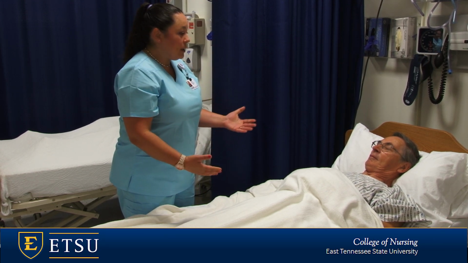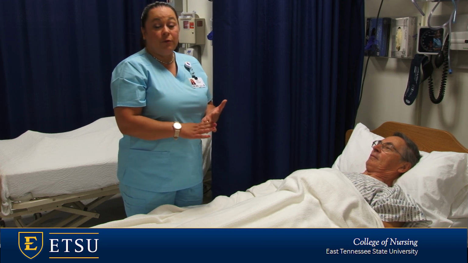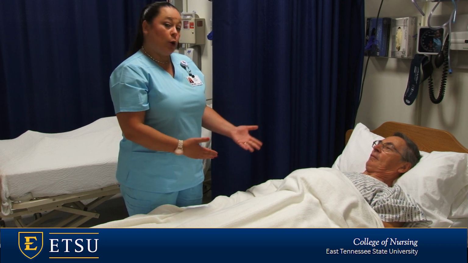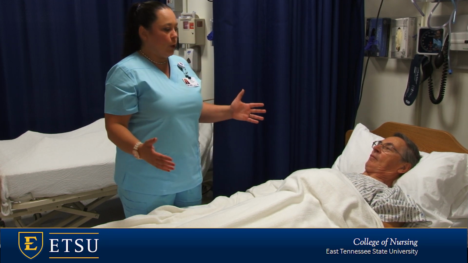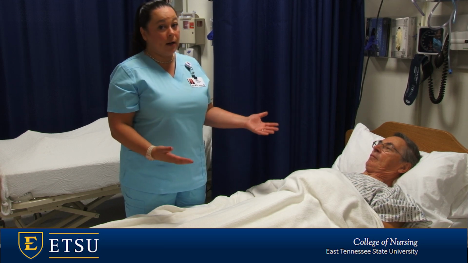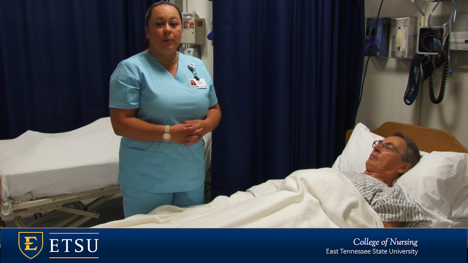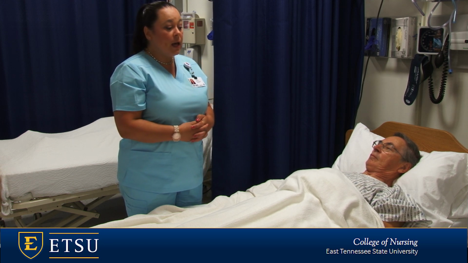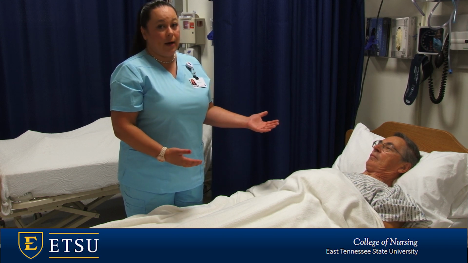So while I'm doing this, I'm observing mood, behavior, verbal response, motor response, and the general surroundings in the room. Is my patient hooked up to anything? Does he have any IVs, oxygen, tubes, lines? And these are the things that I'm going to be observing in my general survey so that if my patient is in distress, I can notice that right away.